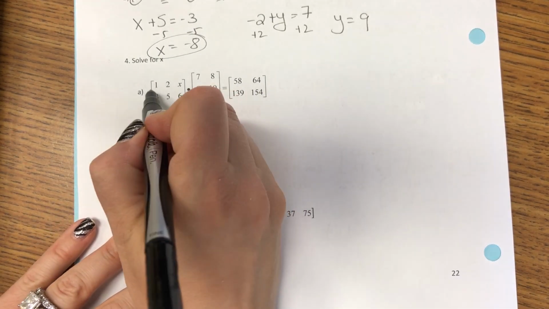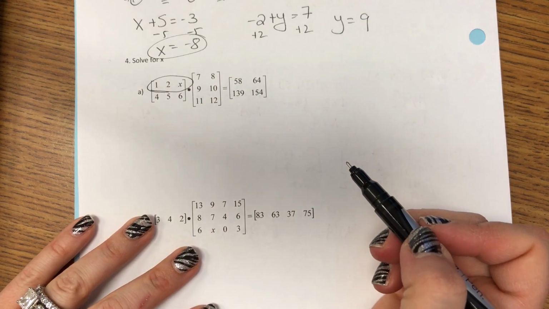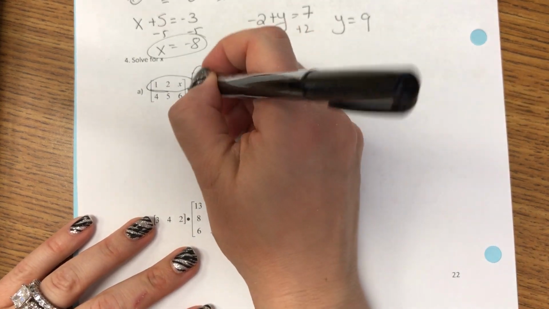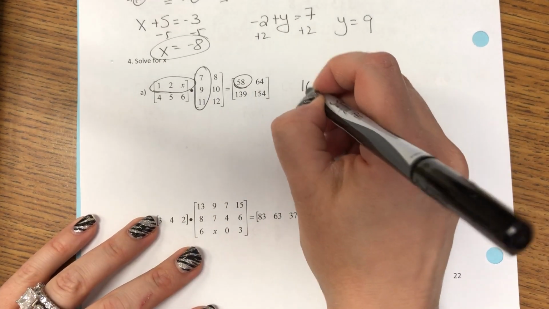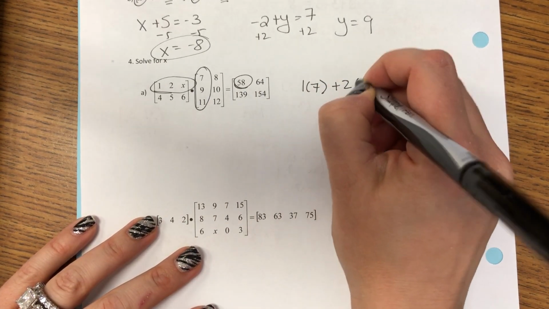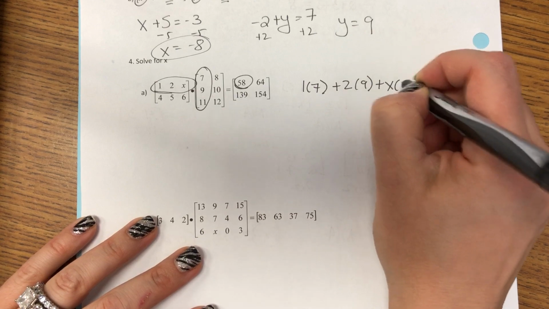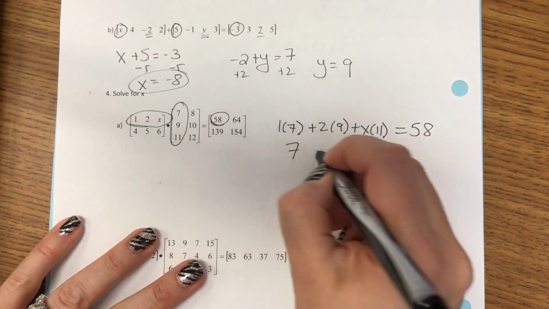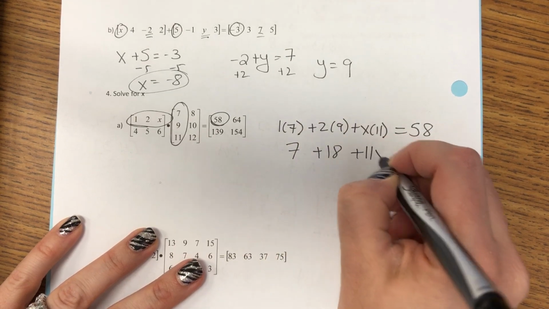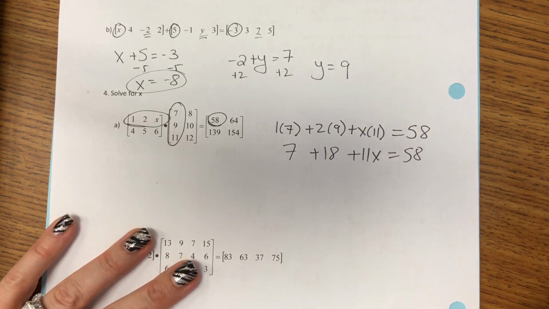Multiplying. All right, so if we do the first row, you can pick either column, so let's go with this column. That's going to get me 58. So 1 times 7 plus 2 times 9 plus x times 11 equals 58. So 7 plus 18 plus 11x is 58.